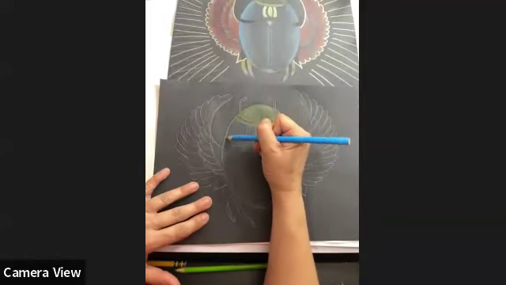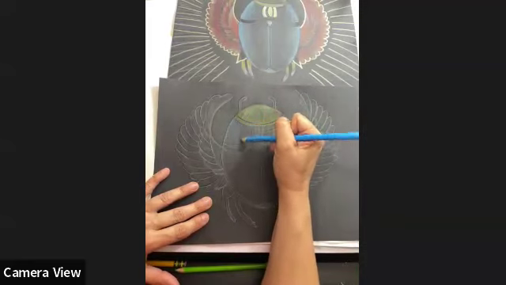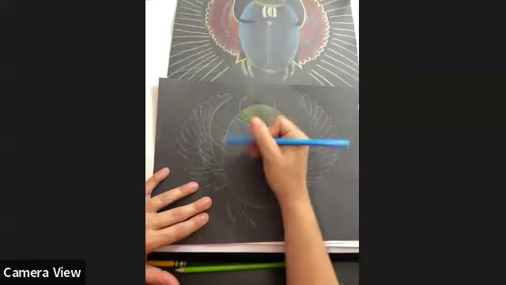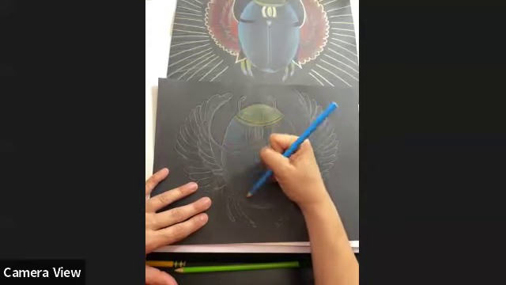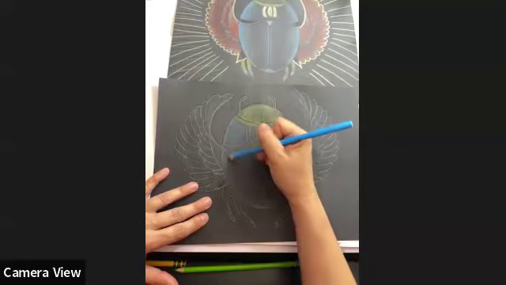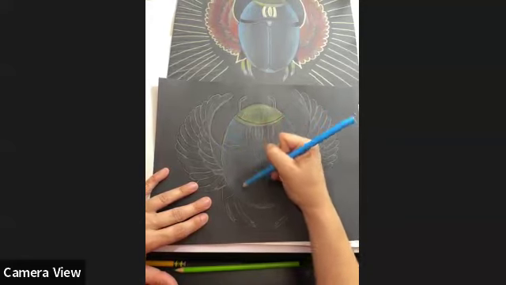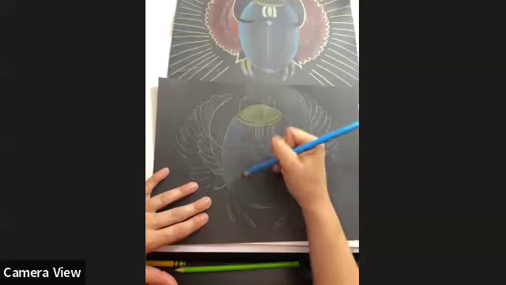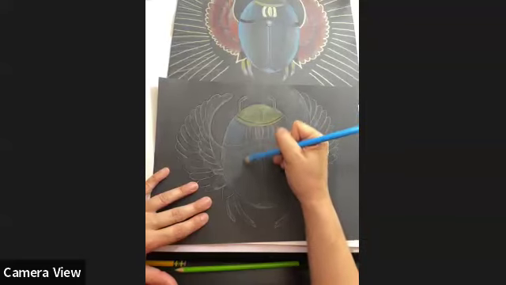So we're then going to apply the same way of coloring using lines and leaving some of the black showing, going around in a curved way to indicate the curving of the beetle's body.